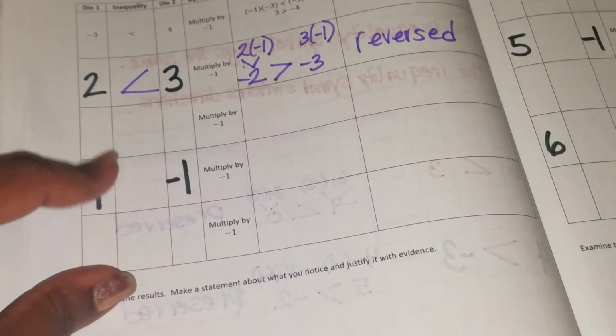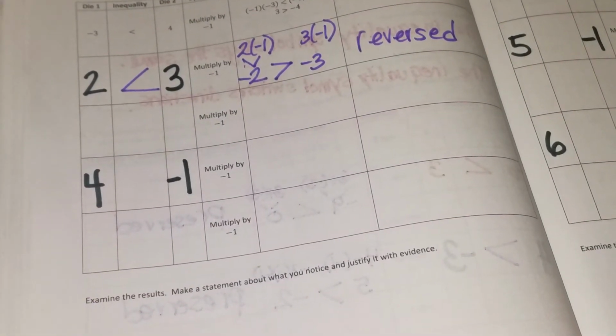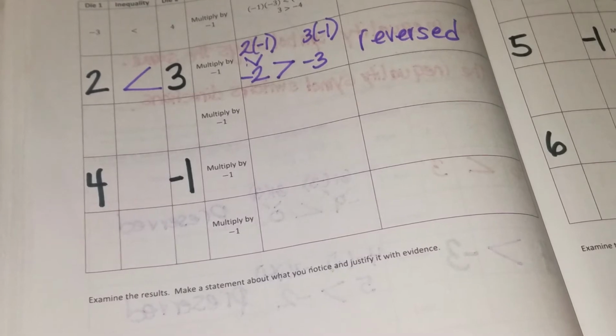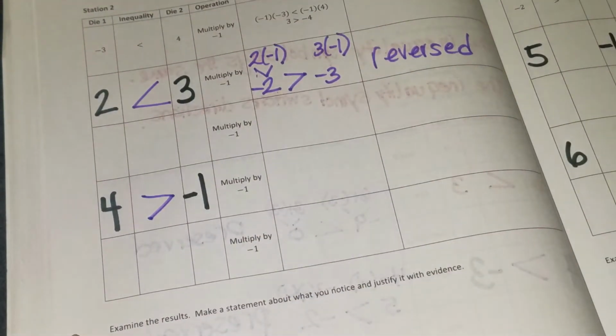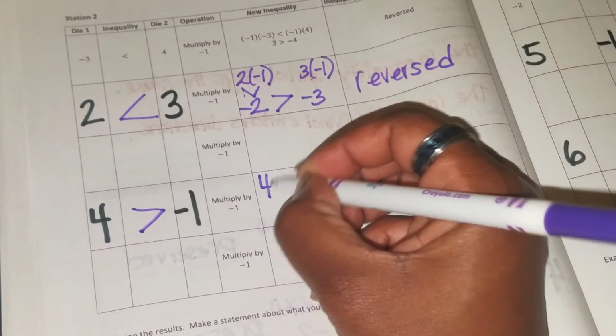Let's look at 4 and negative 1. I don't even know why I skipped the space here. That was kind of unnecessary. But hey, same difference. Which one's larger? Of course, 4. Let's multiply both by negative 1.